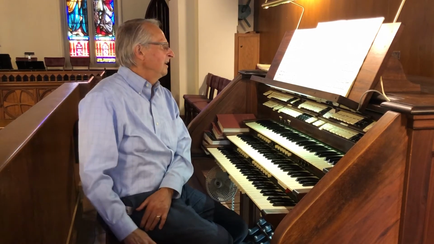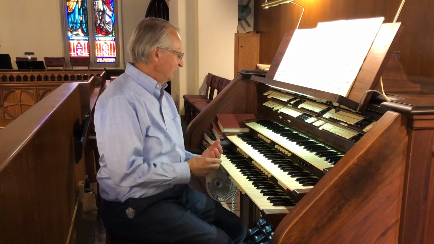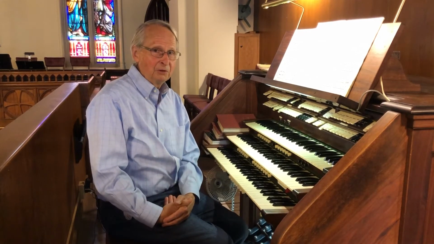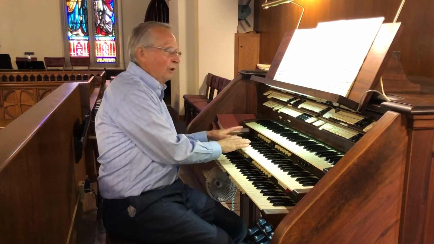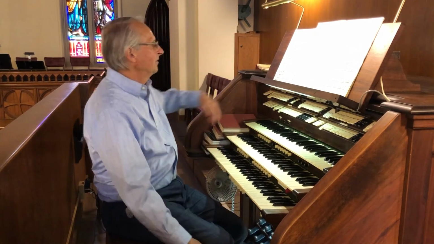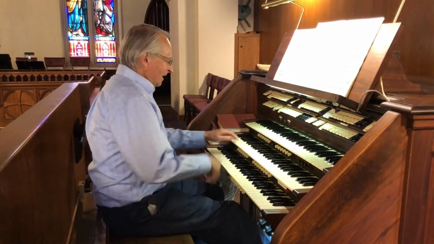To begin it, he gives us an obligato part, a melody that will go along with the primary tune that is set quite low on the organ for the somberness of it. And it goes like this.